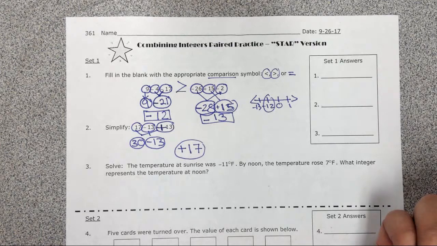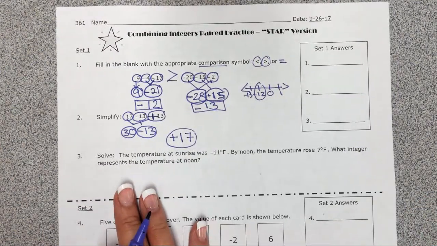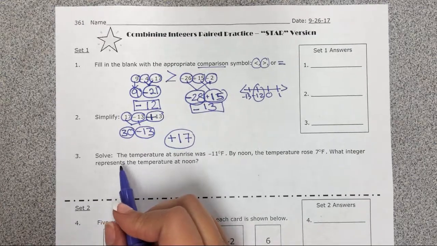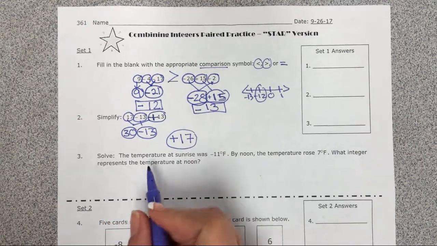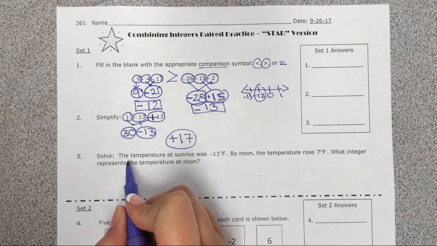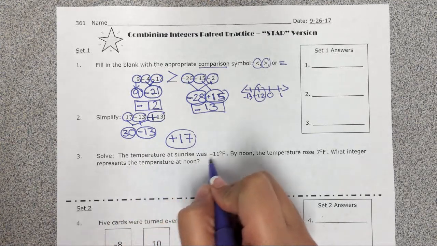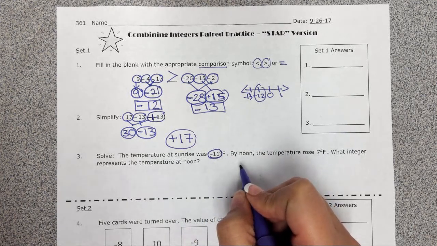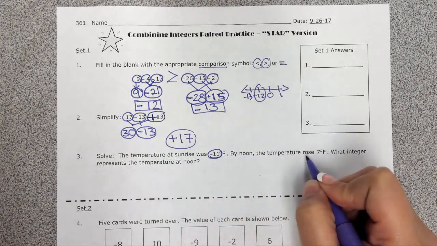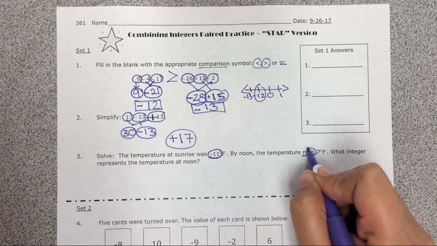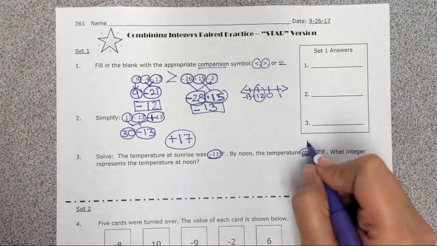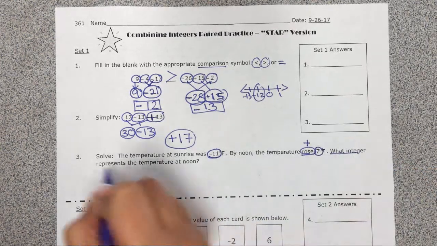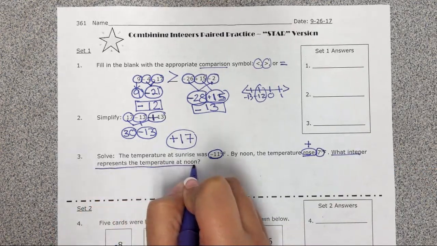Awesome. Okay, so now, let's look at number 3. Reading problem. Yes, we read in math, so I'm going to go ahead and read. Remember in class when I kept stopping people when they were reading? So do that when you're reading on the test. The temperature at sunrise was negative 11 degrees Fahrenheit. By noon, the temperature rose. Rose means it's a positive situation, and it rose 7 degrees. What integer represents the temperature at noon?